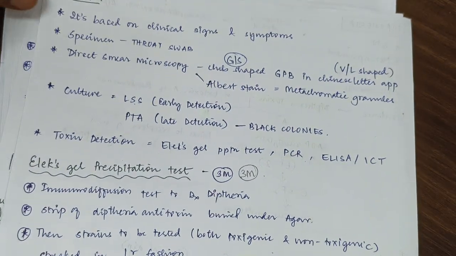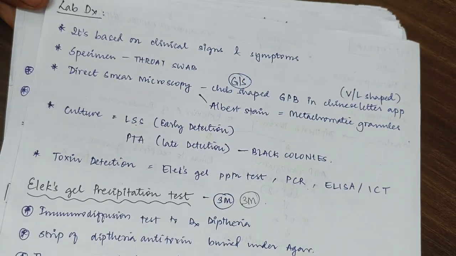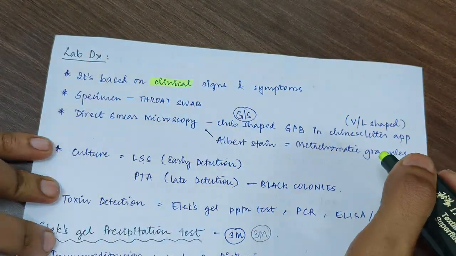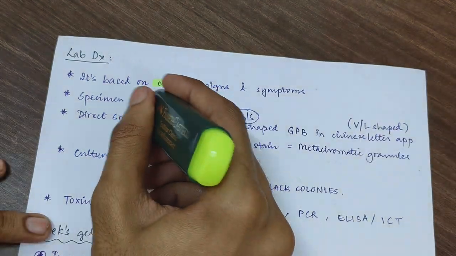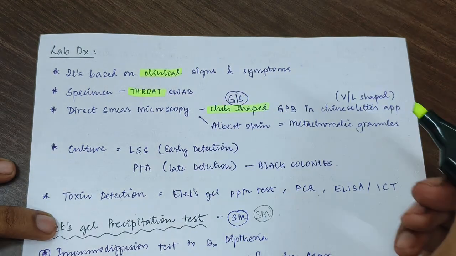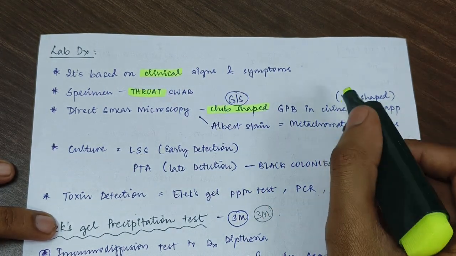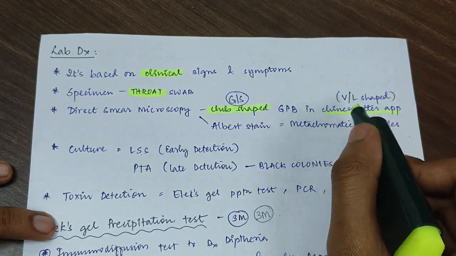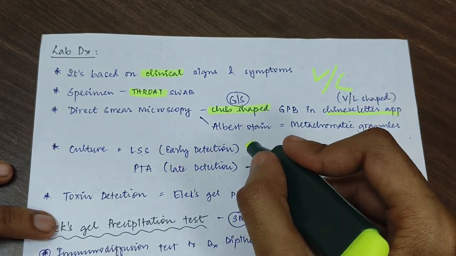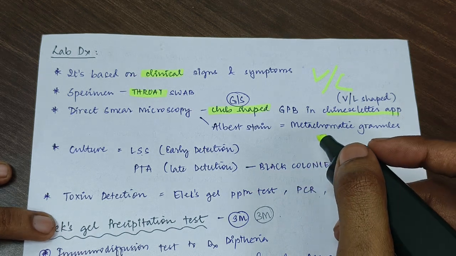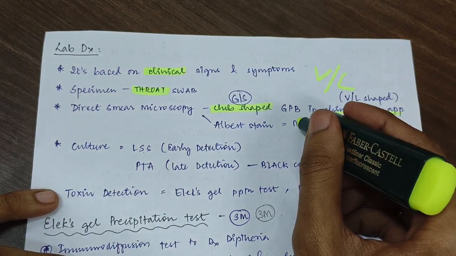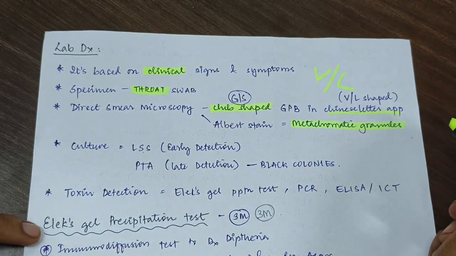The lab diagnosis of this particular disease is based on the clinical signs. The specimen is a throat swab. Direct microscopy will show club-shaped gram-positive bacilli. You're going to see a Chinese letter pattern, that is V and L shaped. And Albert stain is very specific for it. It is composed of malachite green and toluidine blue, as I told in general microbiology. So basically you're going to see the metachromatic granules.